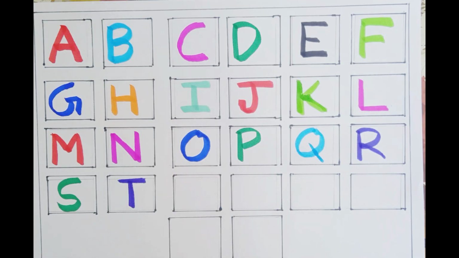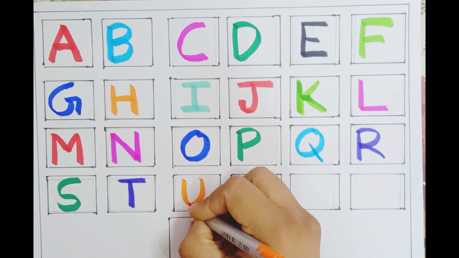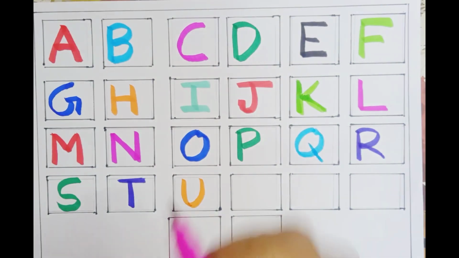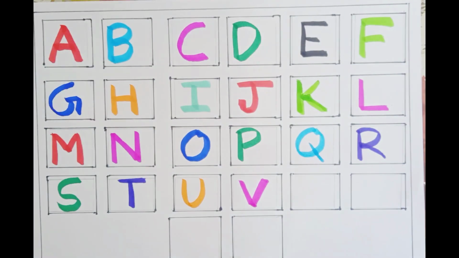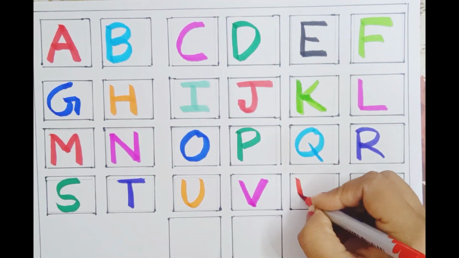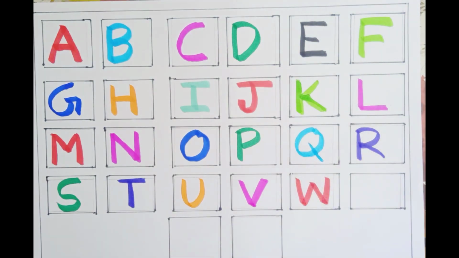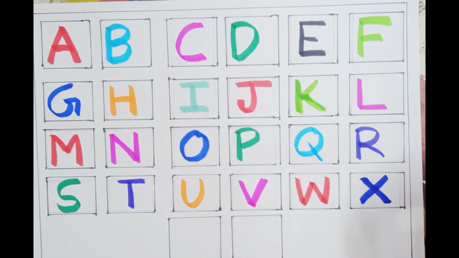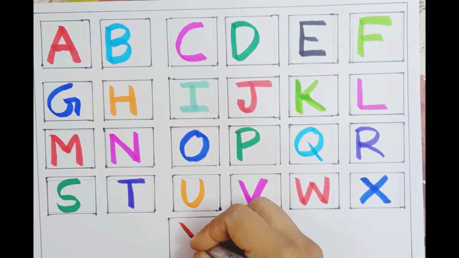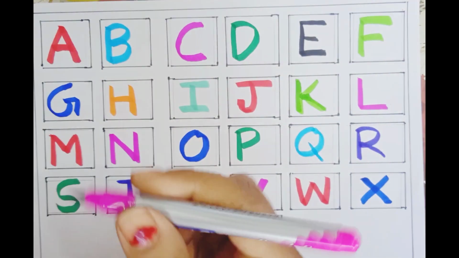T for tiger. Orange color. U for umbrella. Pink color. V for violin. Red color. W for watch. X for xylophone. Red color. Y for yo-yo. Pink color.